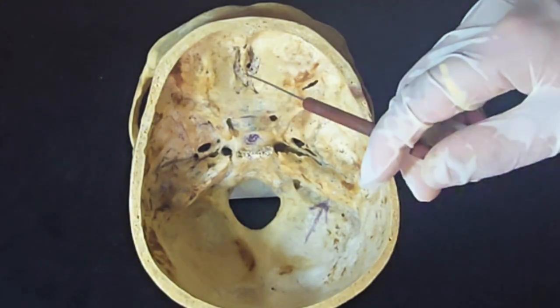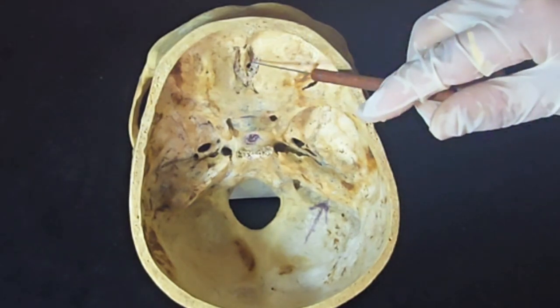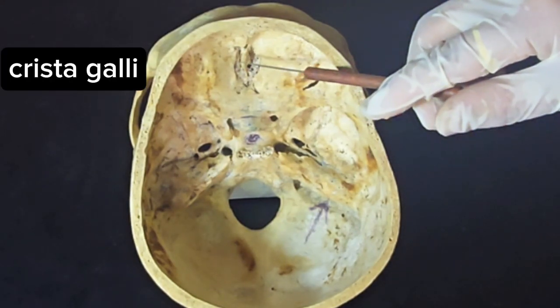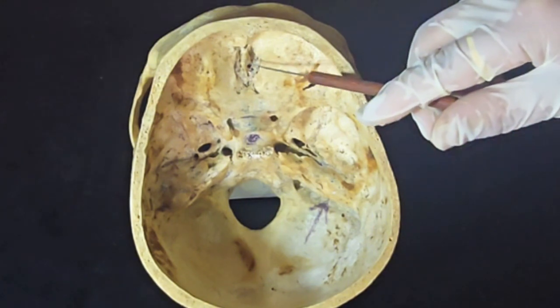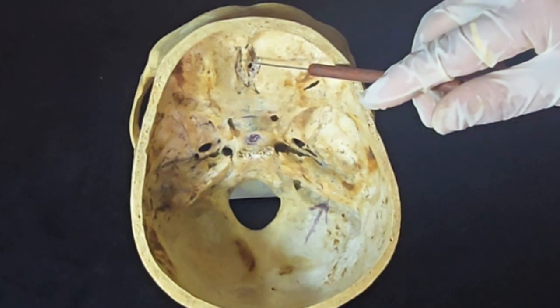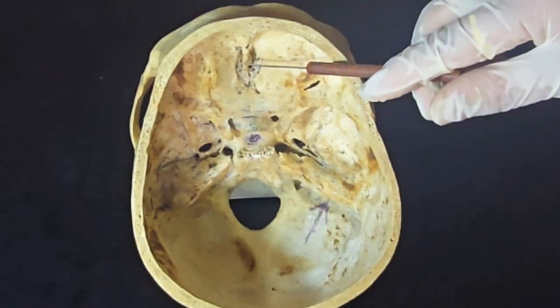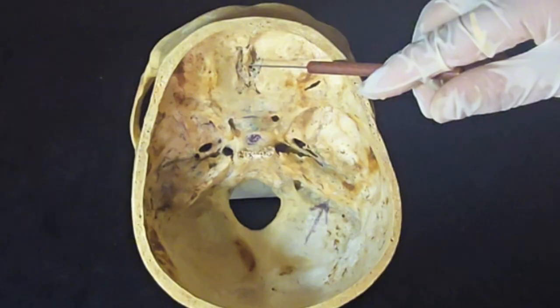On the anterior aspect of the cribriform plate, central part of ethmoid also features a triangular projection known as crista galli, which in Latin means the crest of a rooster. It is the site of attachment of the dura mater fold known as falx cerebri.